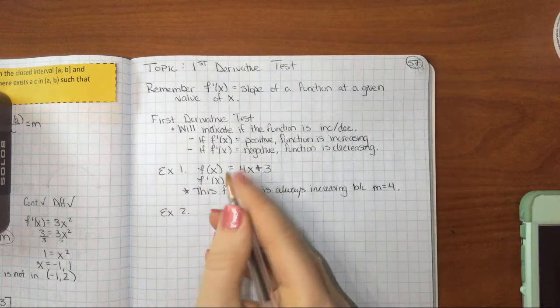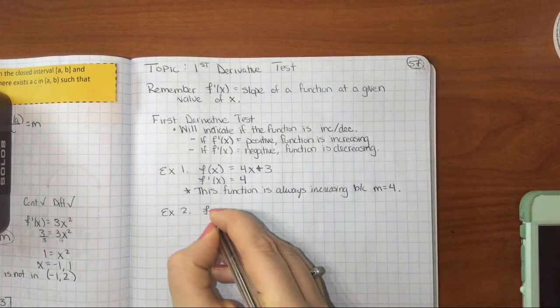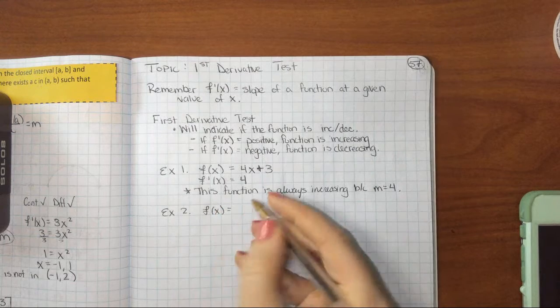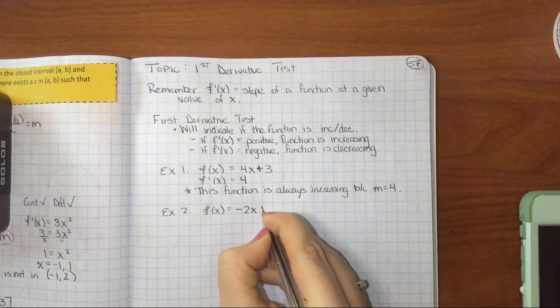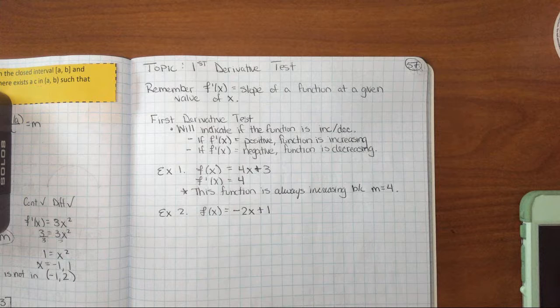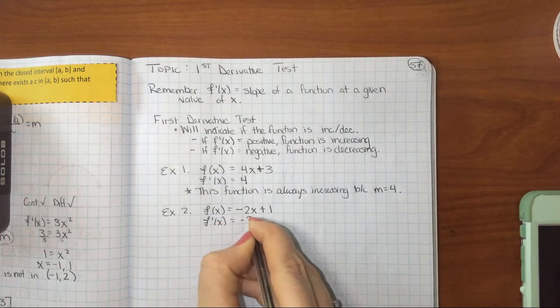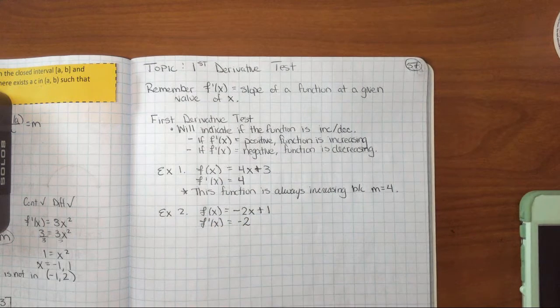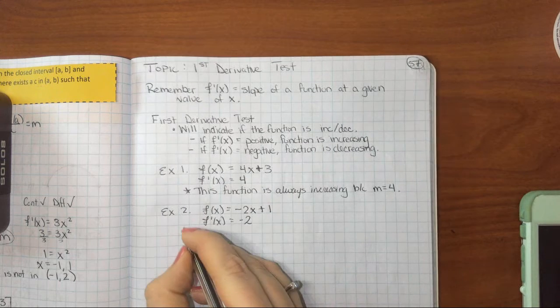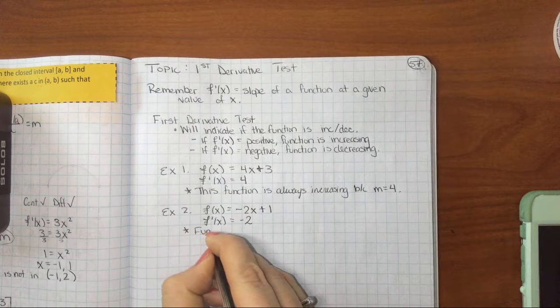Okay? So, example 2. Let's just do this. So, f of x equals negative 2x plus 1. Again, if I take a derivative, what do we notice? F prime of x is going to be negative 2. Therefore, this function is always decreasing.